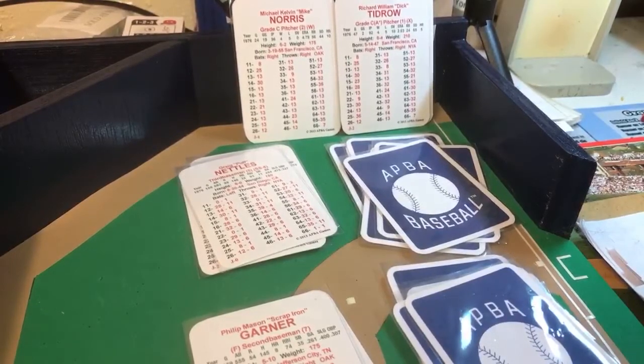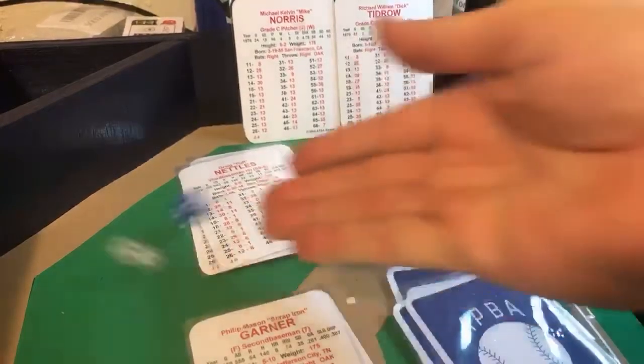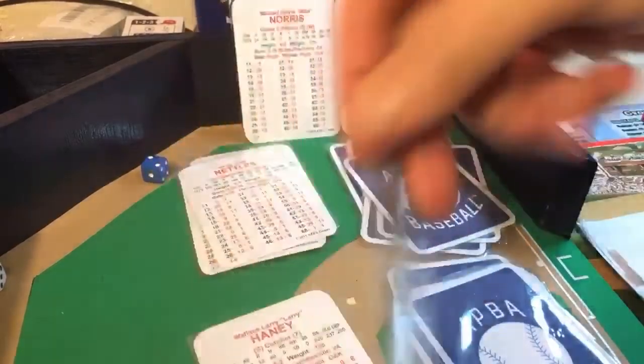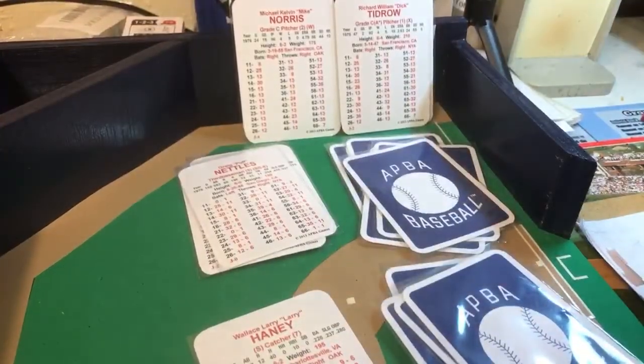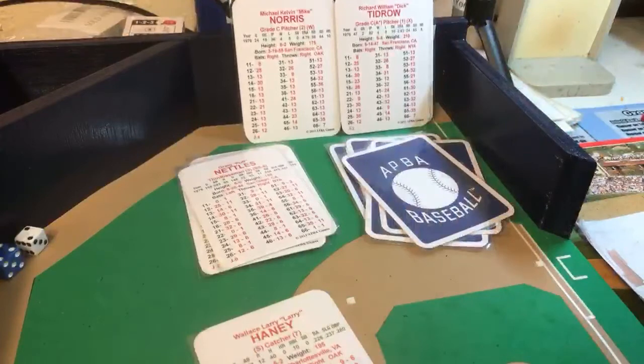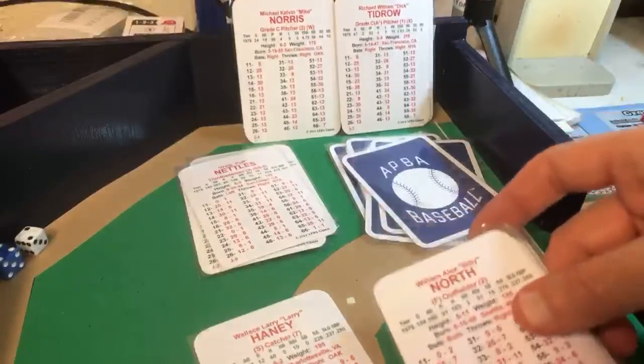That was a strike called on Garner. Here's the pitch to Garner. It's lifted to left field. White under it. 1 away. Larry Haney. Haney is 1 for 3 on the day. 42, and that's a swing and a miss. Second strikeout for Tidrow, out number 2. And it's North. North was hit by a pitch in the 4-run 7th inning. He's 0 for 2. He walked.